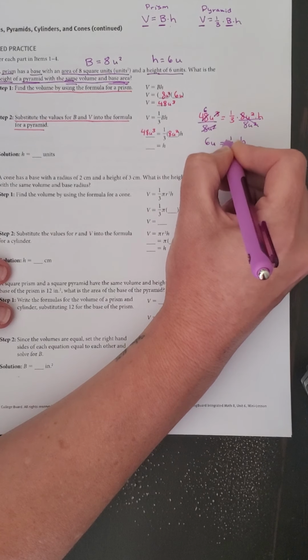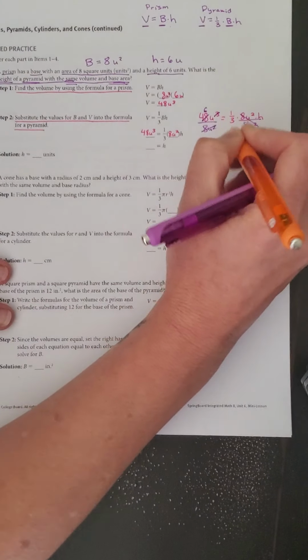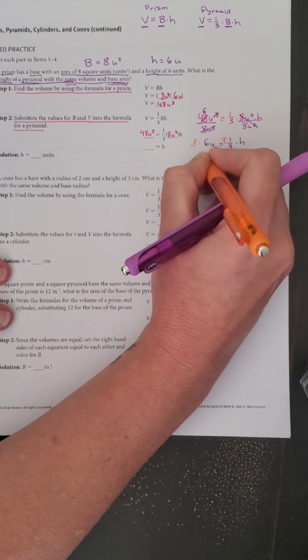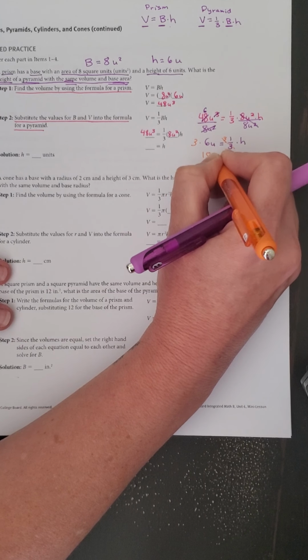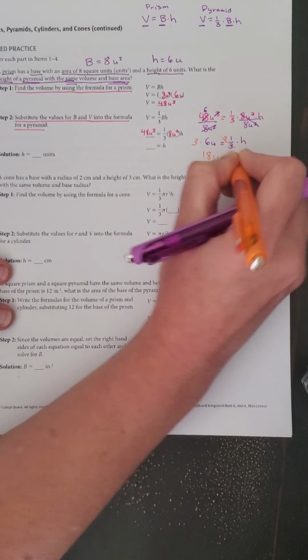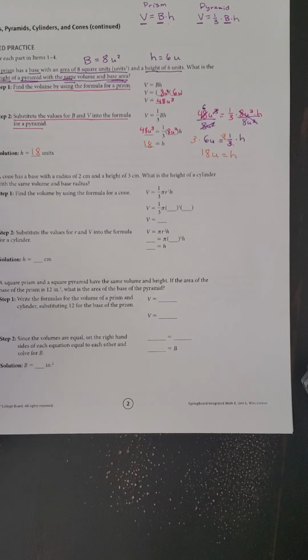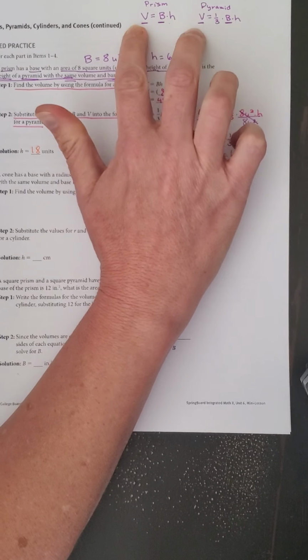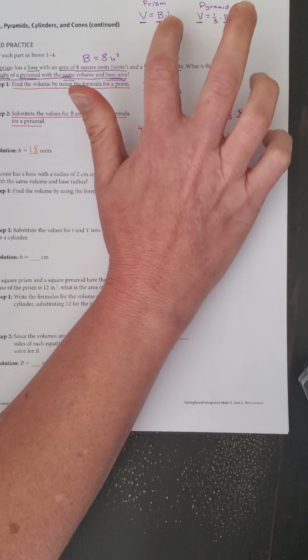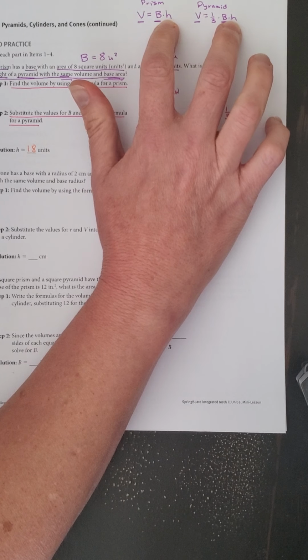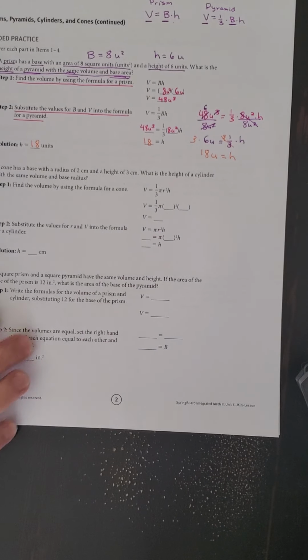And then to find the height, I would multiply both sides by 3. So I'd get 18 units is equal to the height. And there we go. Now, it makes sense if you understand that they have the same volume and the same base, that this height must be 3 times as big as this height. All right, next example.